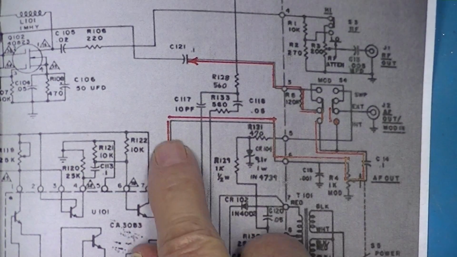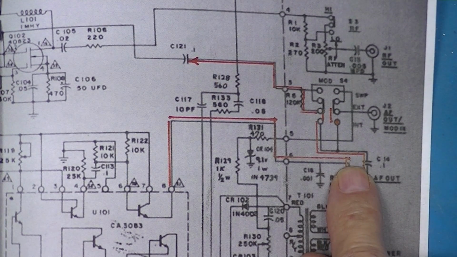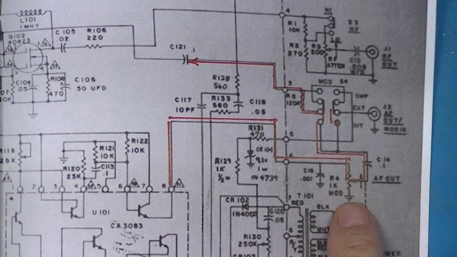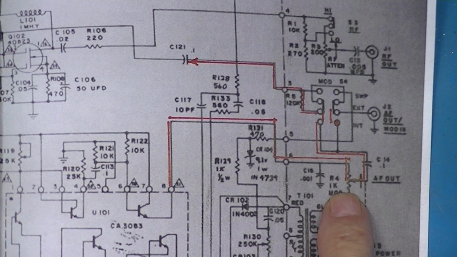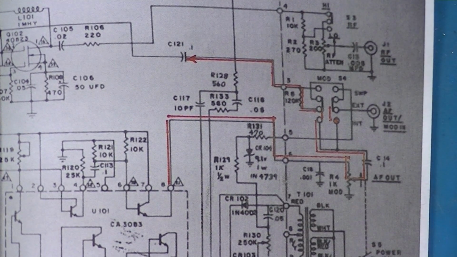So that's how we generate internal 600 hertz modulation. And we can vary the level of the modulation by varying this potentiometer. We saw that in part 2.